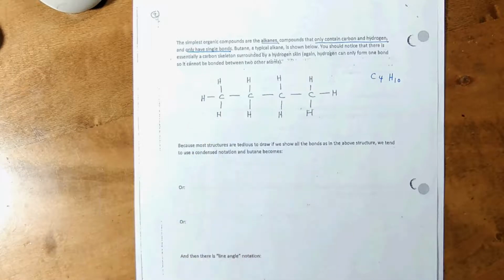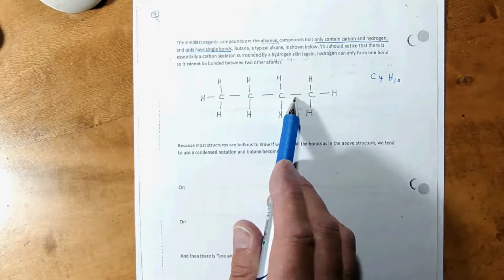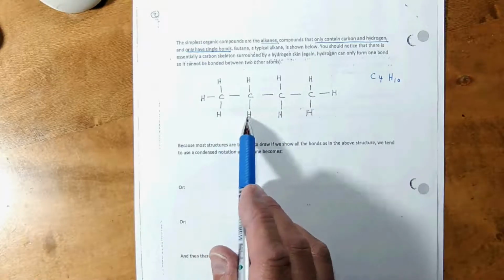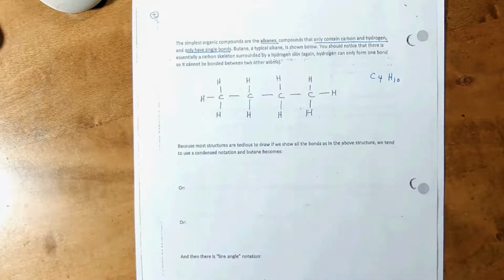A friend of mine used to say organic structures are basically like a body. You have a skeleton made of carbon, and it's covered with a skin, and the skin is made of hydrogen. And that's your basics of organic structure.